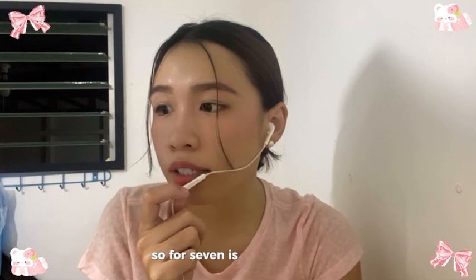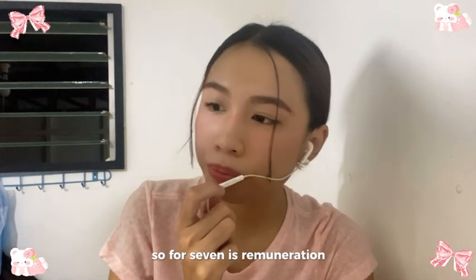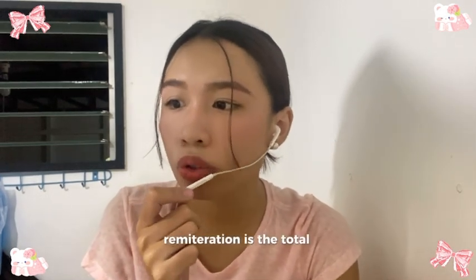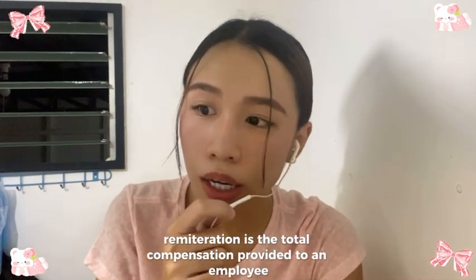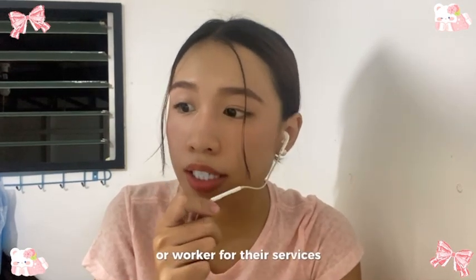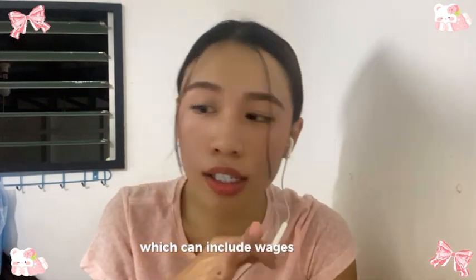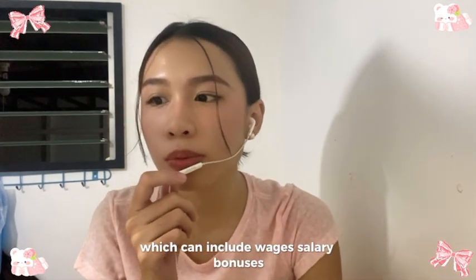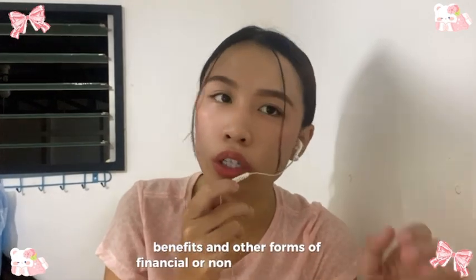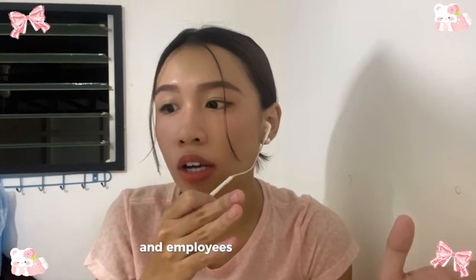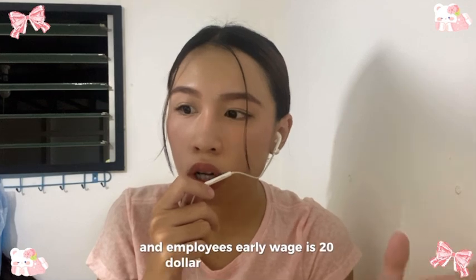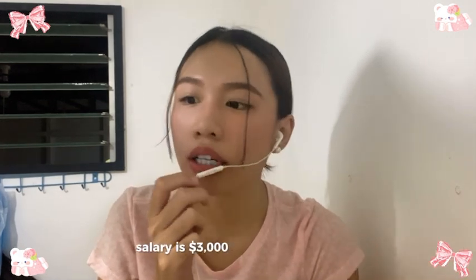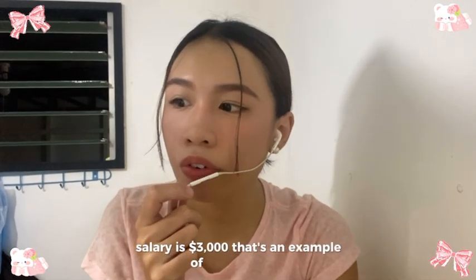So number 7 is remuneration. Remuneration is the total compensation provided to an employee or worker for their services, which can include wages, salary, bonuses, benefits, and other forms of financial or non-financial rewards. So an example is an employee's hourly wage is $20 or monthly salary is $3,000. That's an example of remuneration.